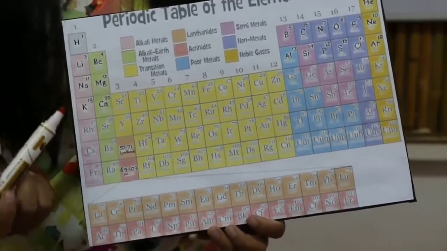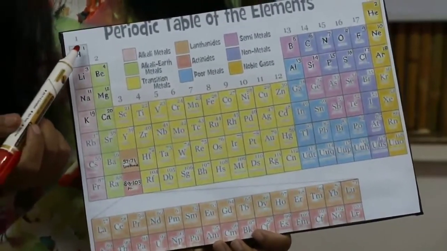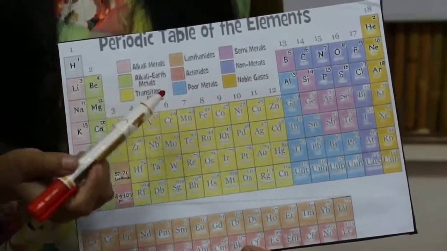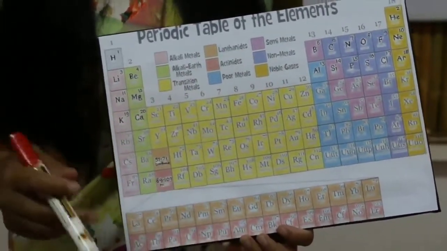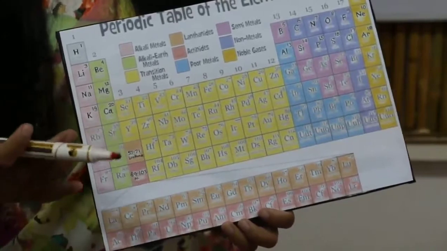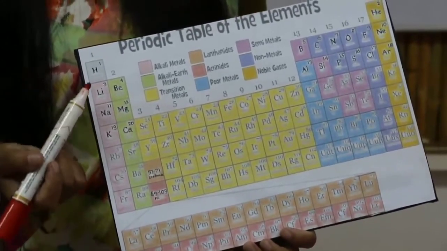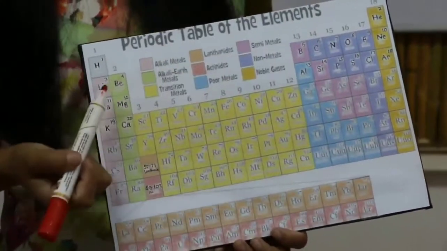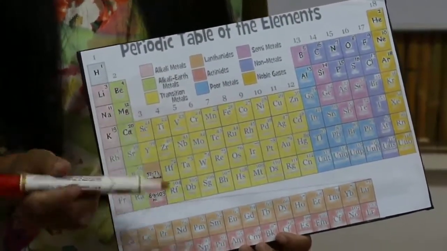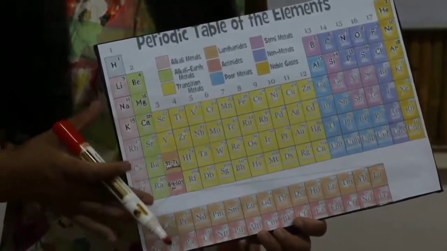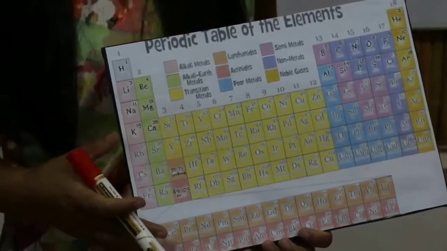What does it mean by that? It means that the number of protons of these elements is increased by 1. Alright. And what about the number of their electrons? Similarly, the number of electrons in every element also gets increased by 1, because an atom is neutral and has an equal number of protons and electrons.